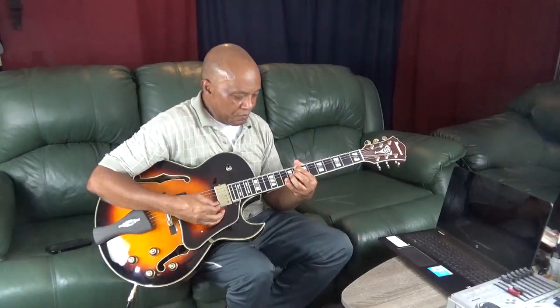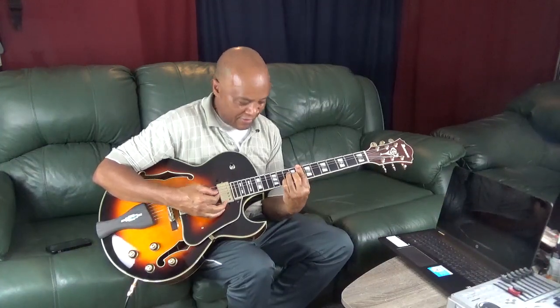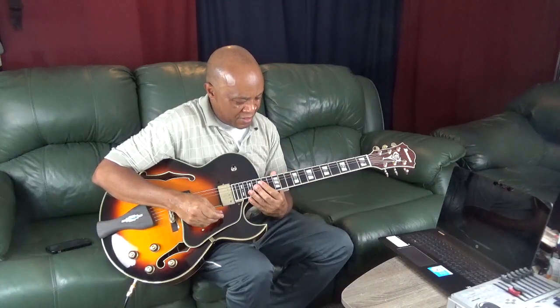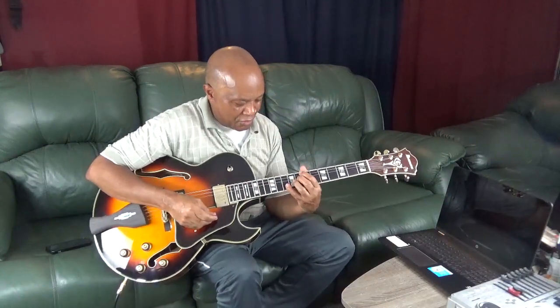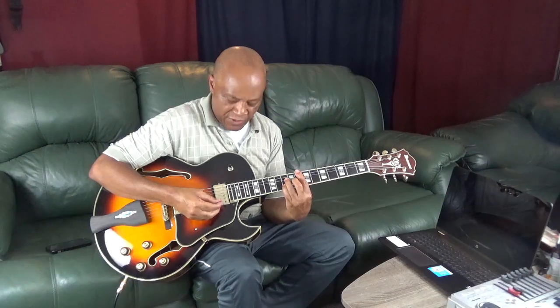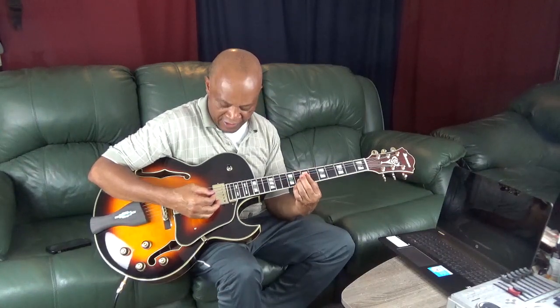This is C secondary dominant, and I'm resolving on F major 7. You see, I think I was wrong. This is the C dominant 7. I'm going to play C dominant 7 9/13, resolving on F major 7, F major 6/9.